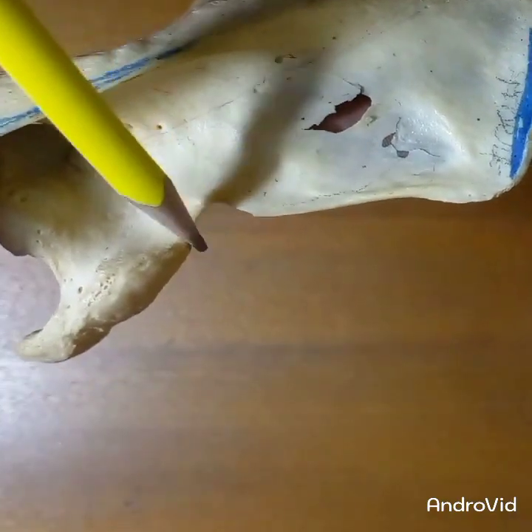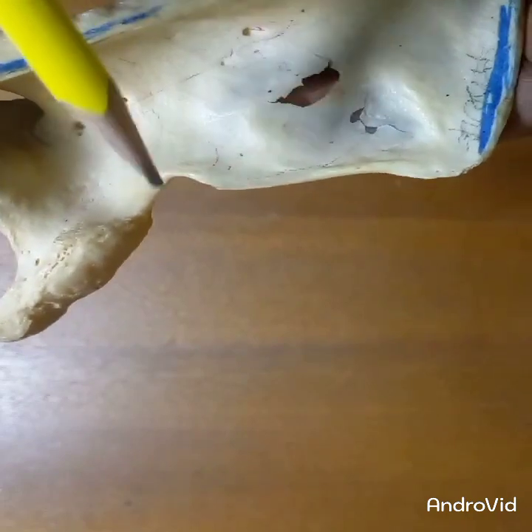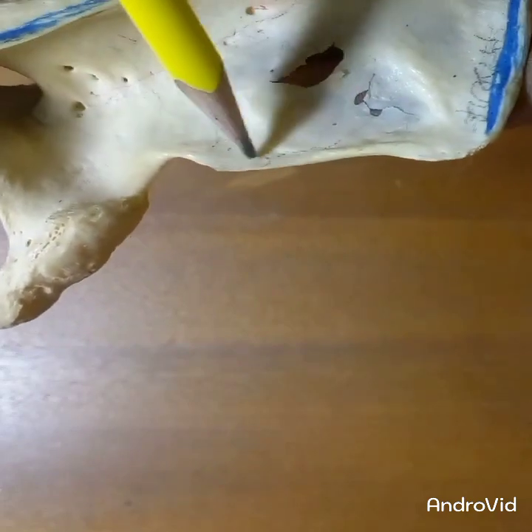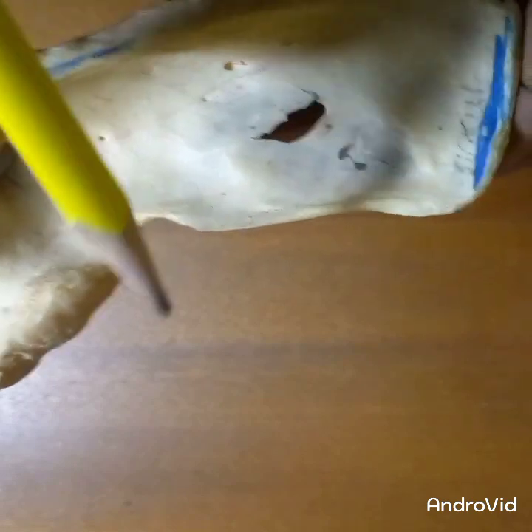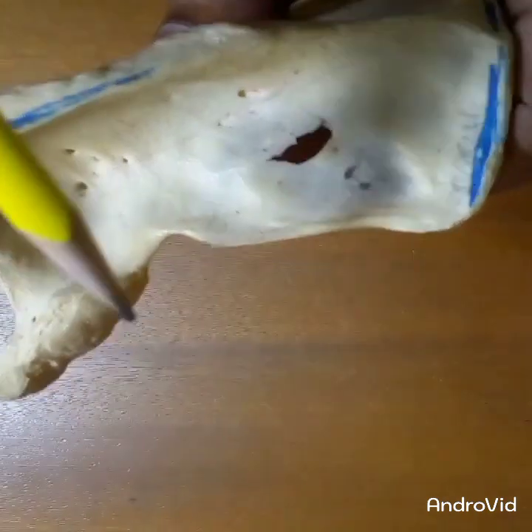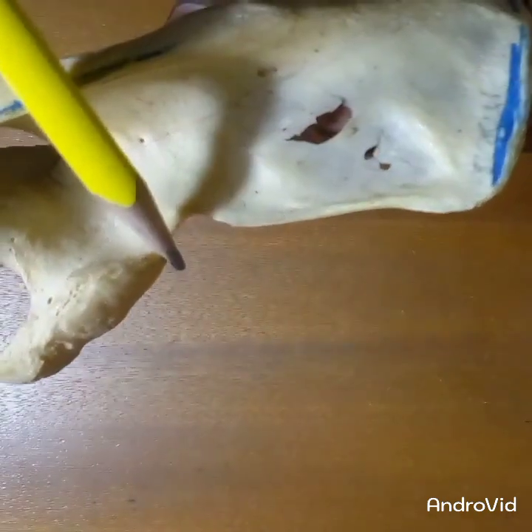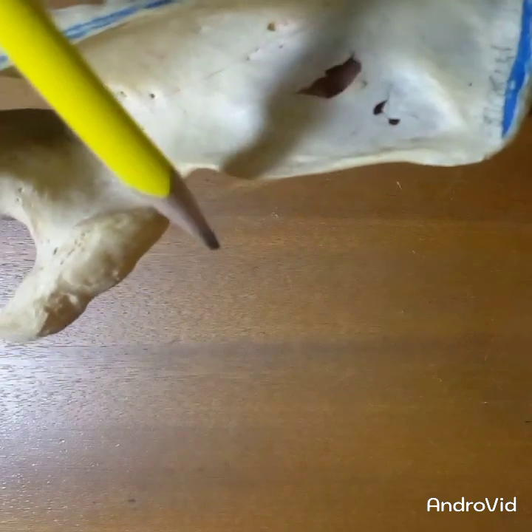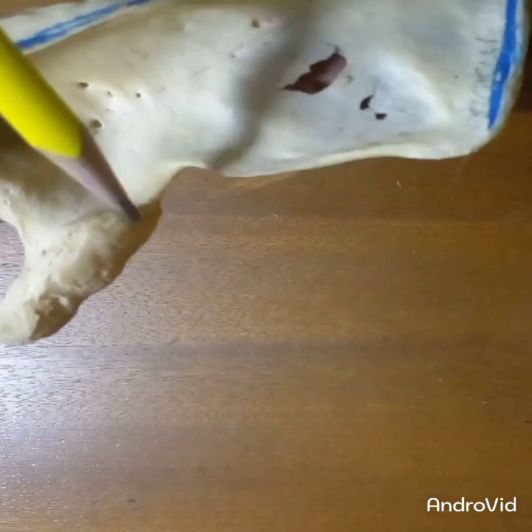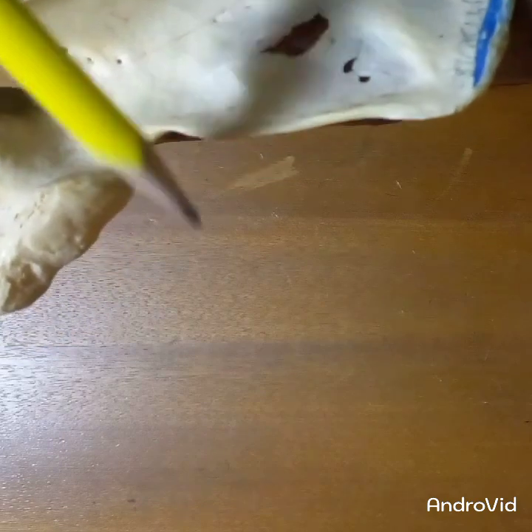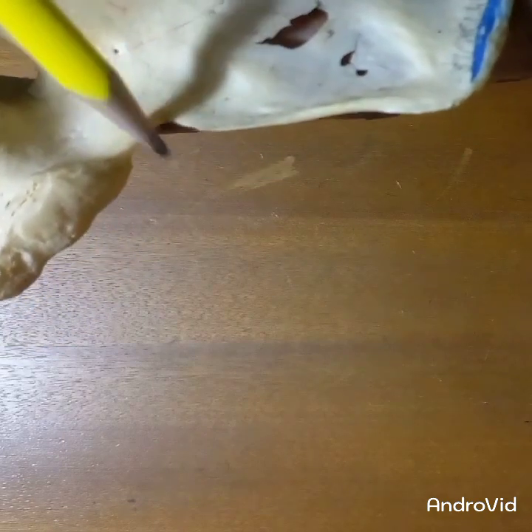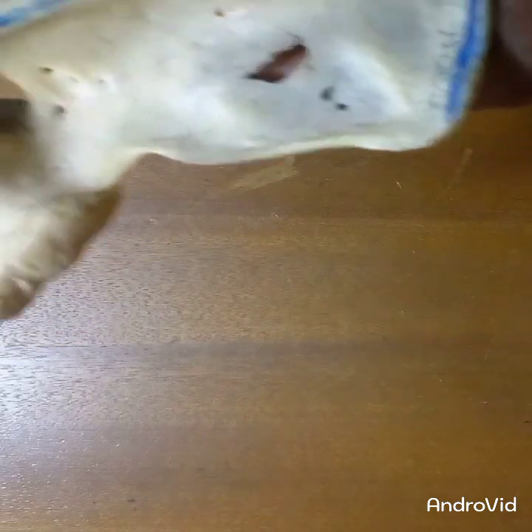This is called the suprascapular notch. This is converted into the suprascapular foramen by a ligament called the suprascapular ligament, and above the ligament the suprascapular artery passes, and below the ligament the suprascapular nerve passes.